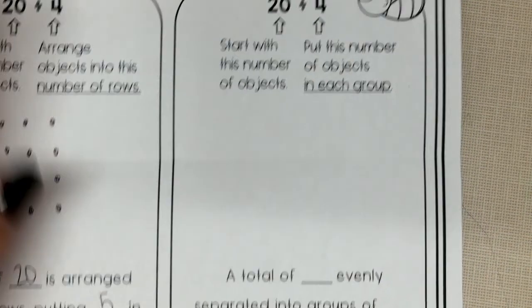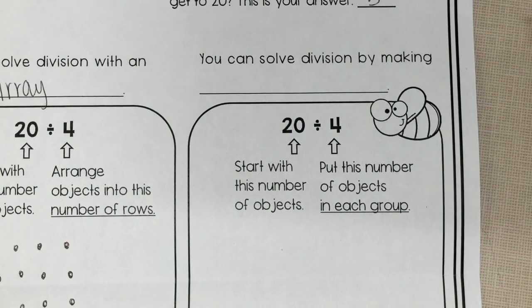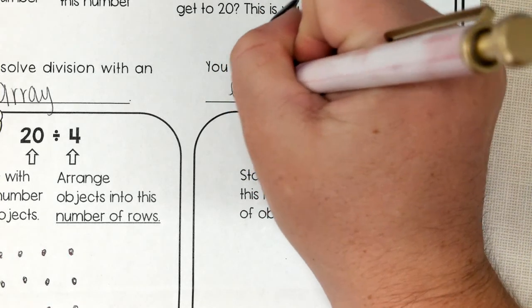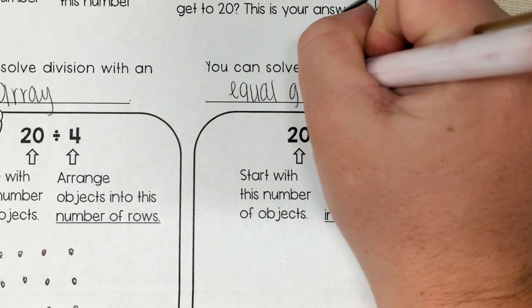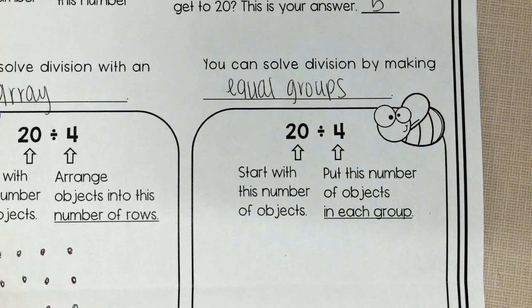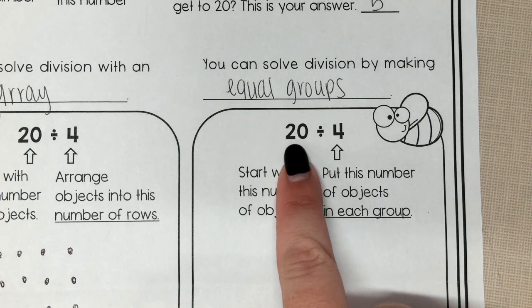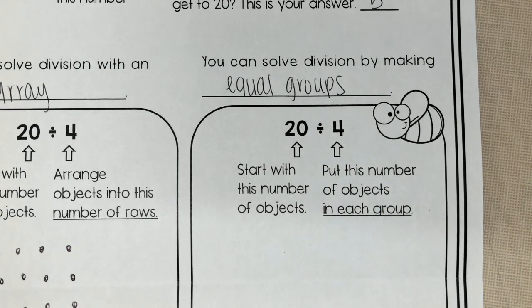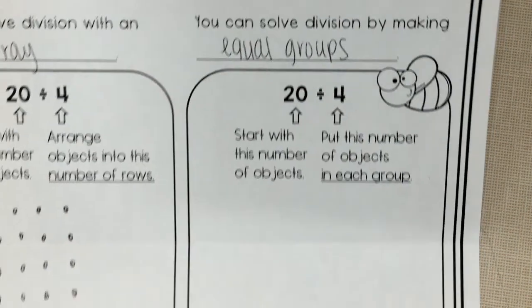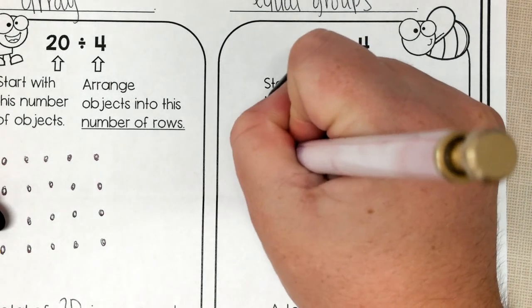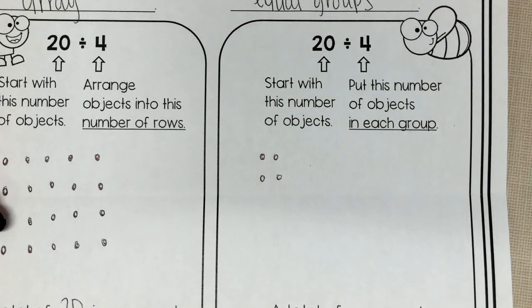And the last way today that we are going to solve a division problem is using equal groups. So again, I'm going to start with my number 20, and I'm going to put this number of objects into each group. So I'm going to take my number 4, 1, 2, 3, 4.